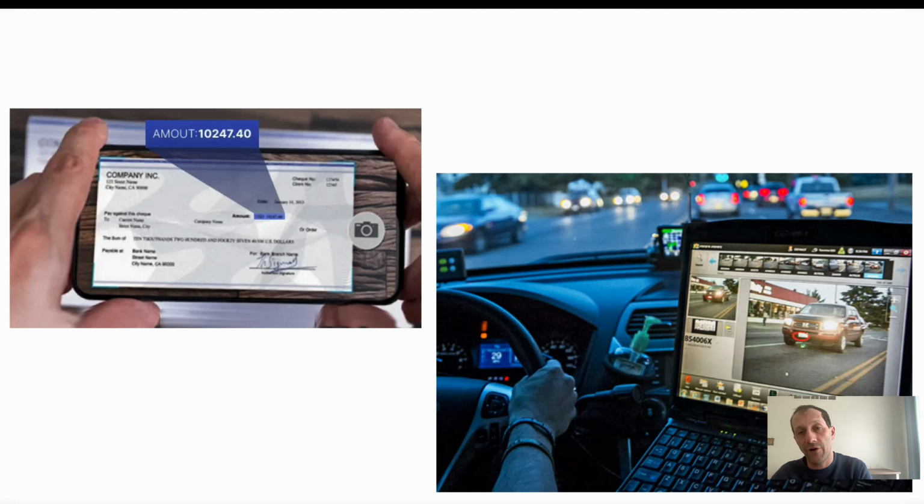Or on the lower right side, imagine this police car is constantly taking images of the plates of the vehicles that are passing by, and then a machine learning application like ours will extract the plate number. Maybe it can feed it into a database query and figure out if that vehicle needs to be stopped for whatever reason. Kind of like automated monitoring. So these are some applications of this.